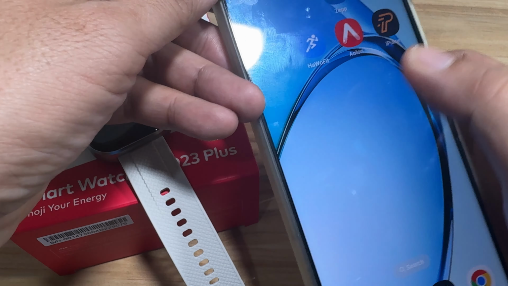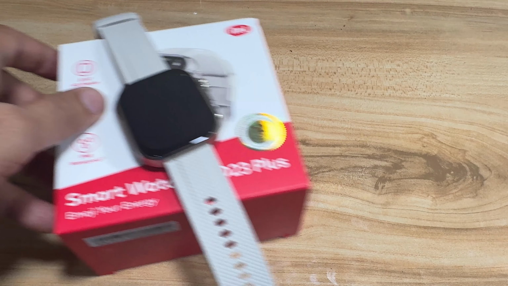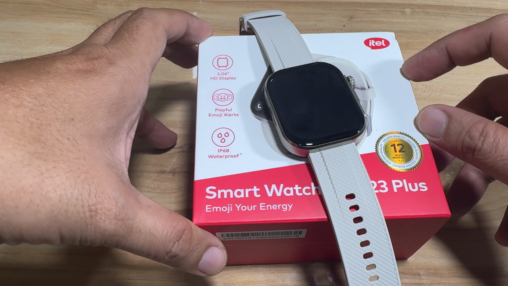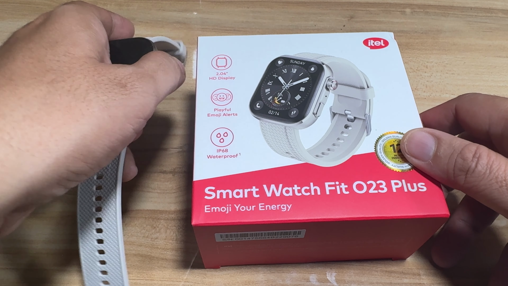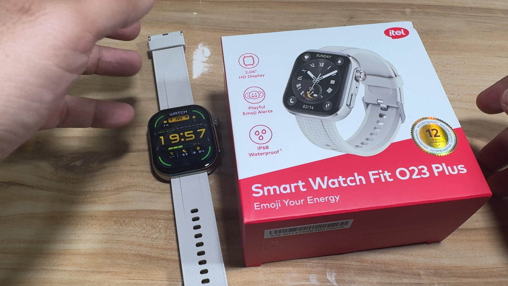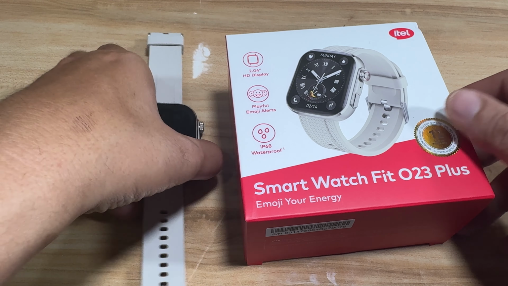Okay, so we will check it and see if we can download a sample watch face for our Fit O23 Plus smartwatch. So if you are interested to see the list of watch faces as well as the preloaded watch faces, watch this video.